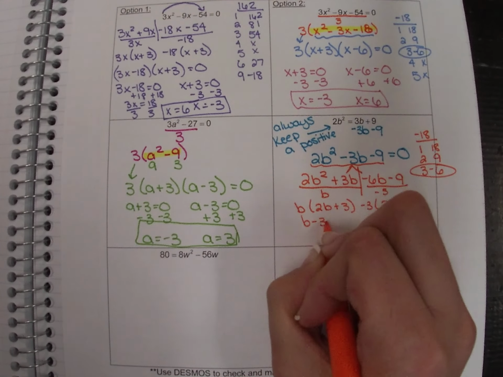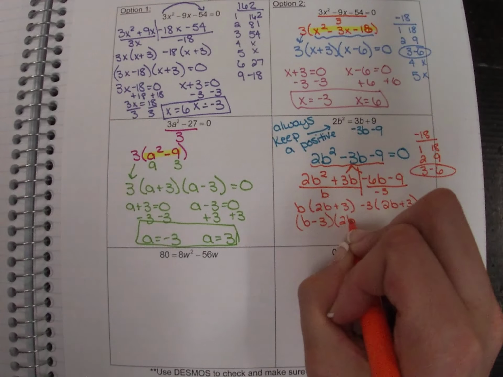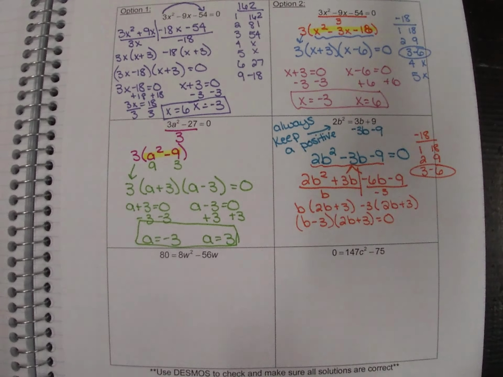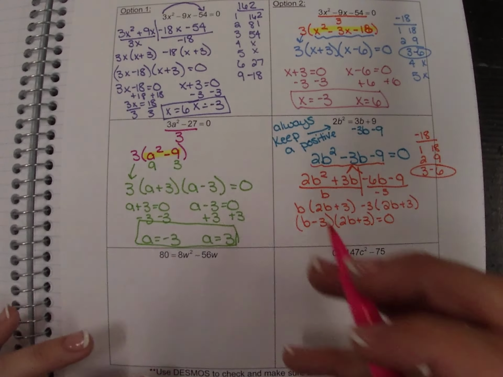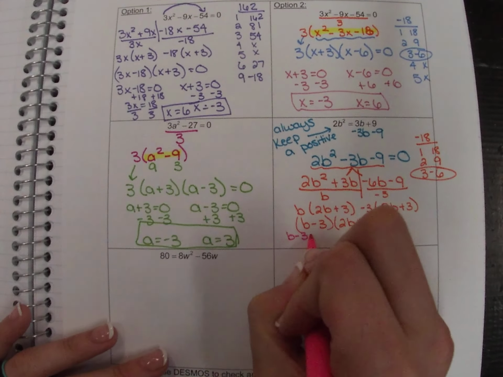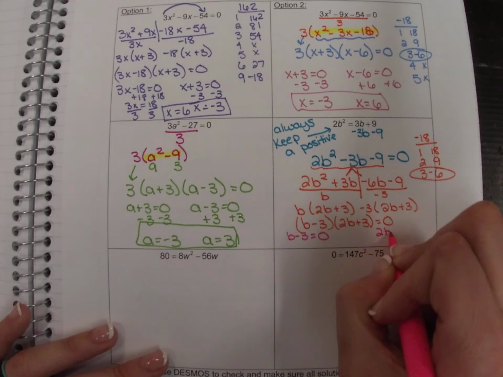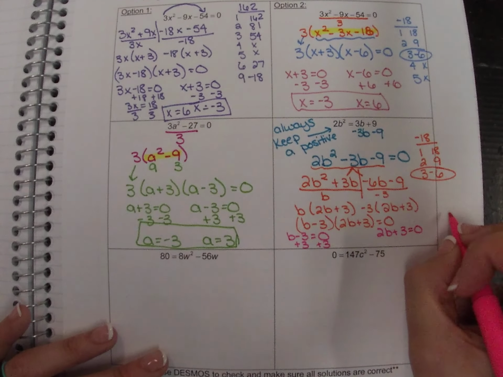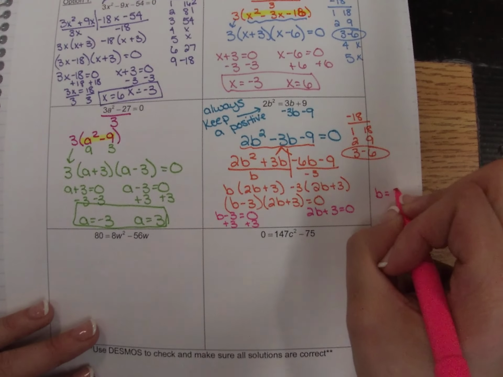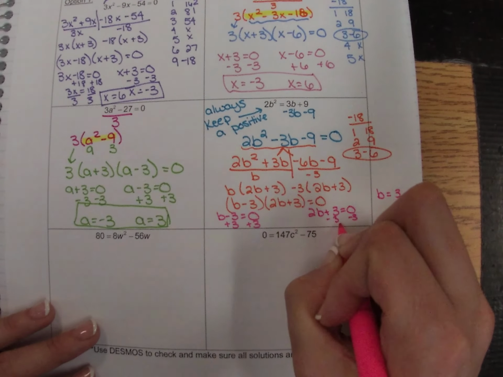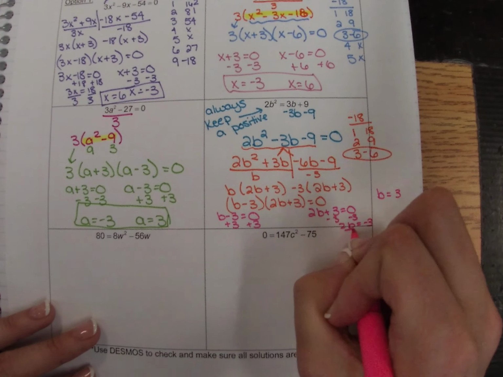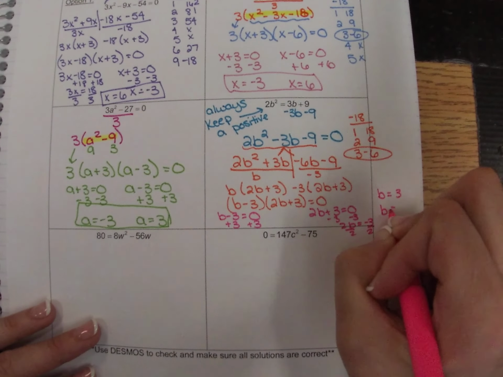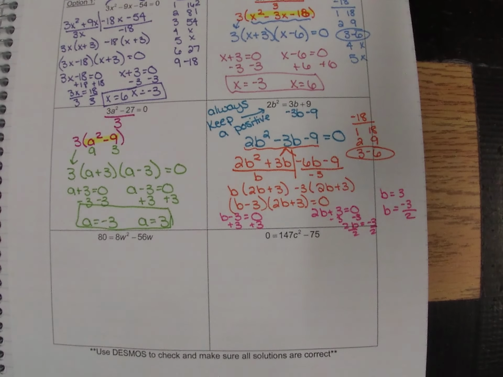So we'll have b minus 3 times 2b plus 3. But we're not done yet because those still have to be set equal to 0, right? When we don't have that GCF, these get lengthy. So we'll say b minus 3 equals 0 and 2b plus 3 equals 0. And this is going to be a lot of work I'm going to squish in here, so I'm going to write it over here. One of these is going to be b equals 3. So we'll get our other one is b equals negative 3 over 2.